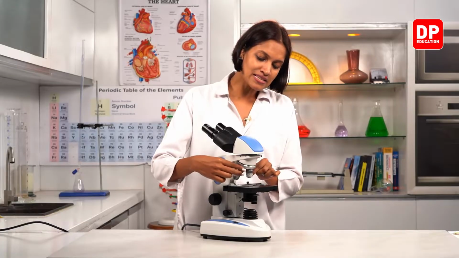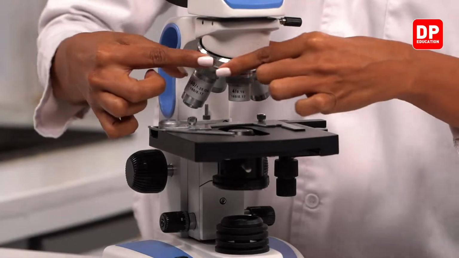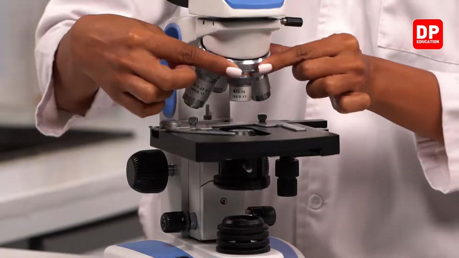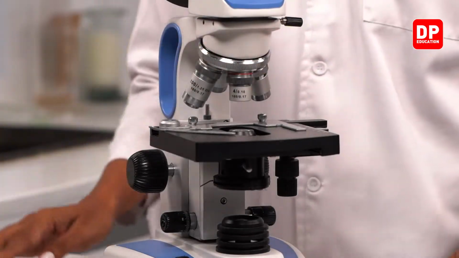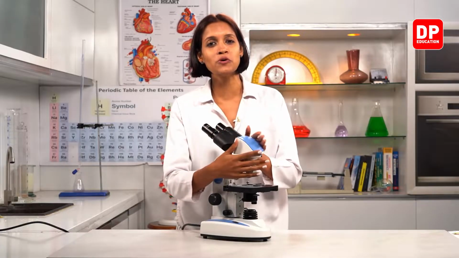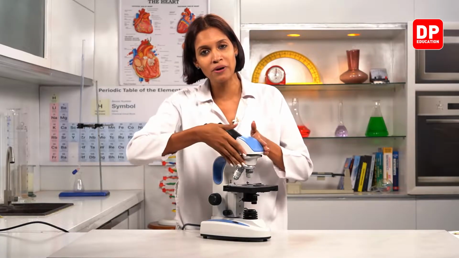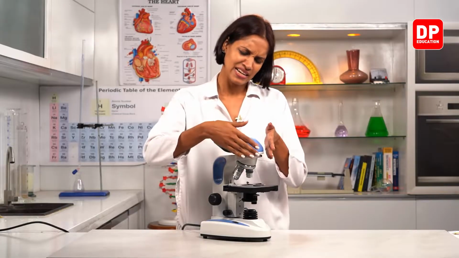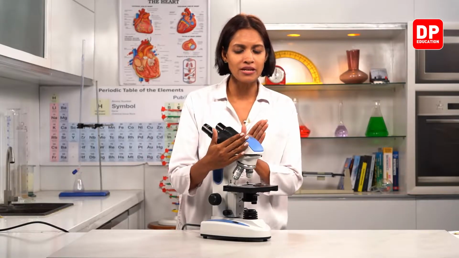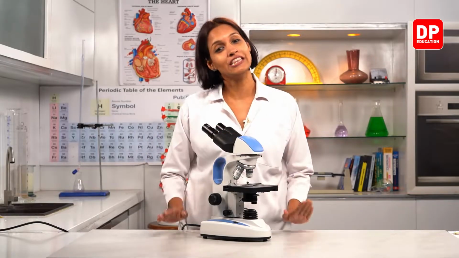Now these lenses are connected to a plate-like structure. This can be rotated. This is known as the nose piece, right children? In a basic microscope, this whole part is known as the body tube. The shape is a little bit different, right? But this is the similar thing.